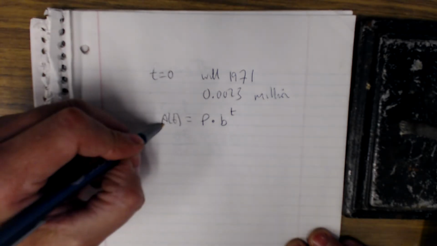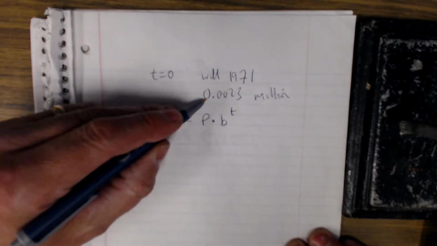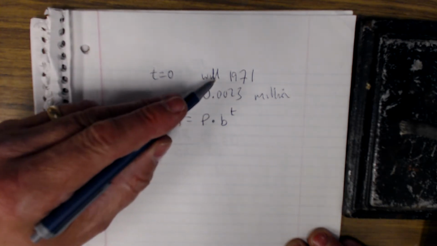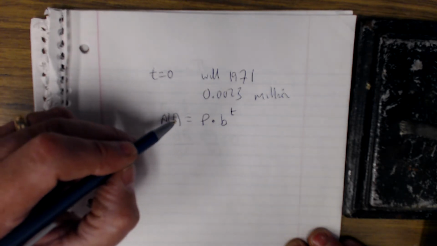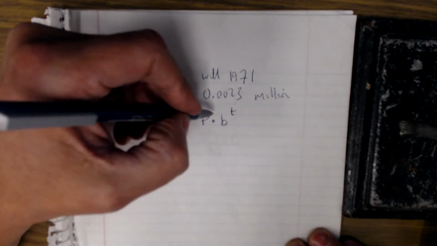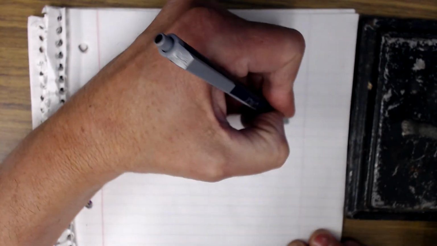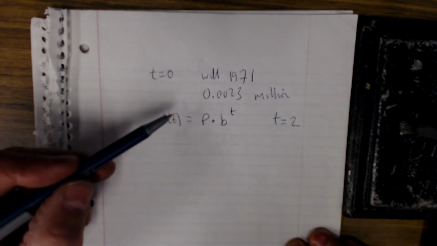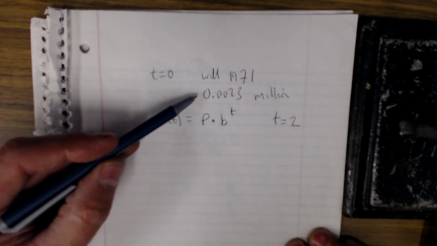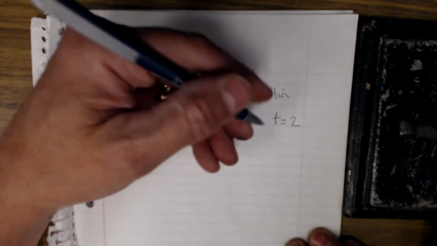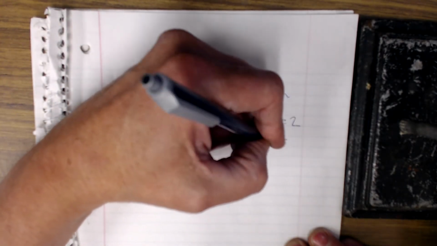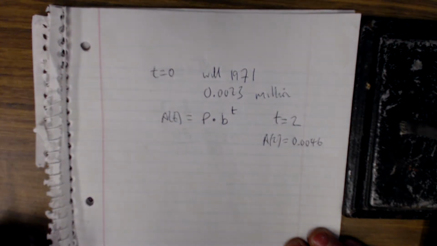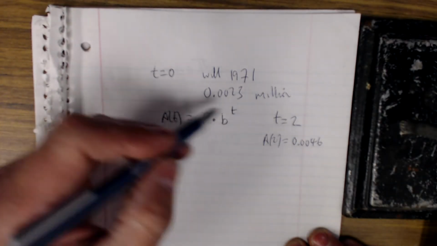So big A represents the number of processors, and t represents time since 1971. We know the doubling time is 2 years, so we can put 2 in for t because it's the doubling. If we were to double the initial amount after 2 years, the amount after 2 years would be 0.0046.